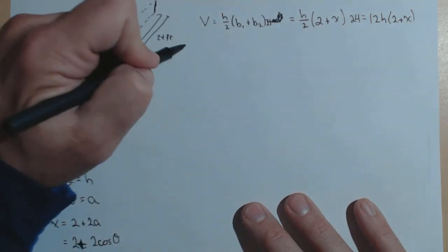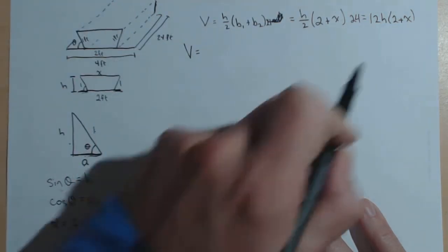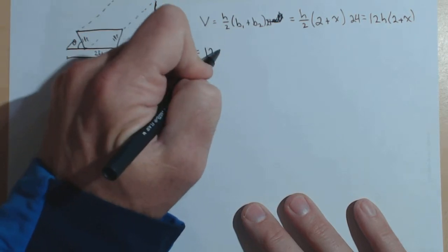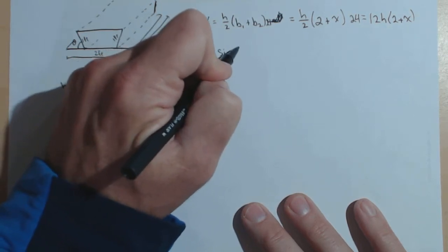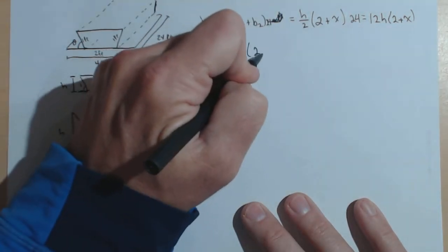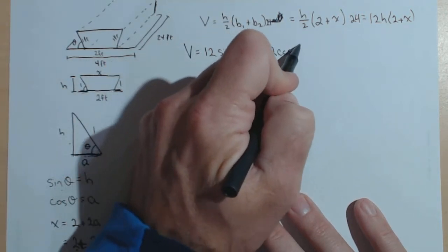Now we can get our volume in terms of theta. So first off, here's my first substitution. So I have 12 sine of theta. And now my other one, I'm putting this in for X, so times 2 plus 2 cosine of theta.